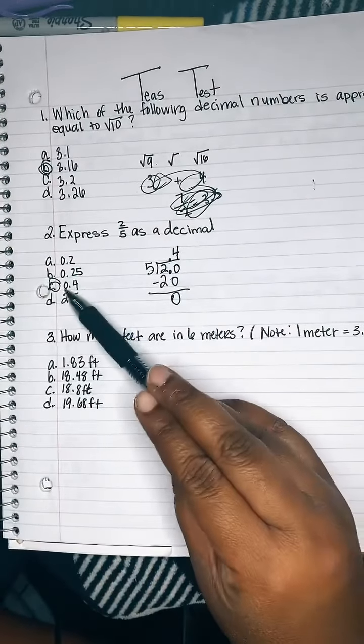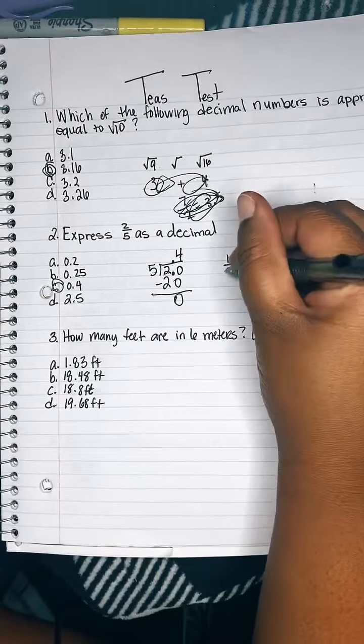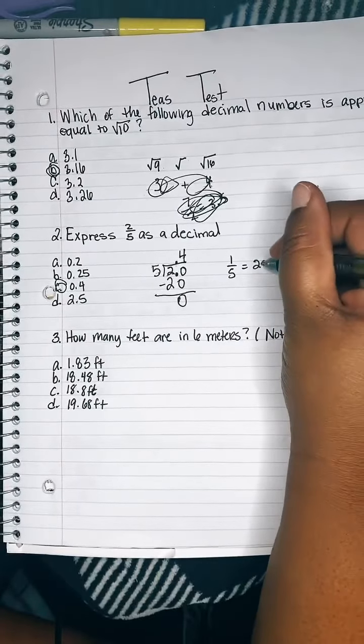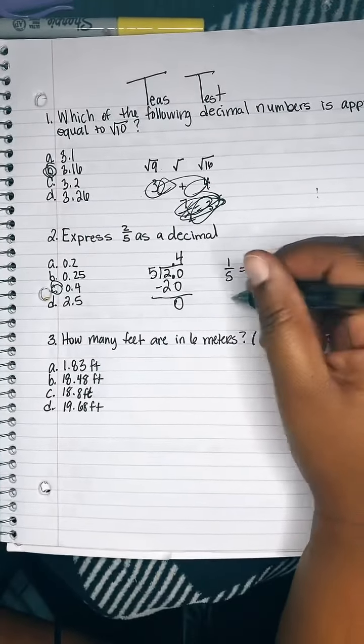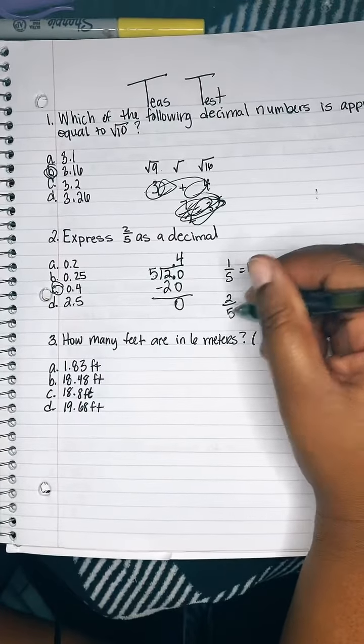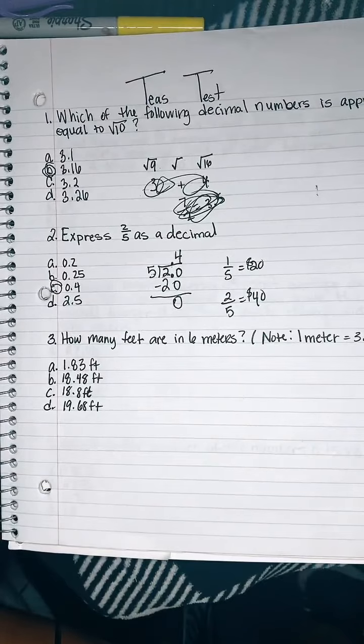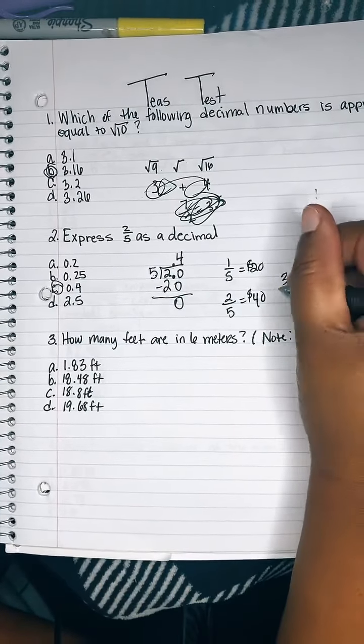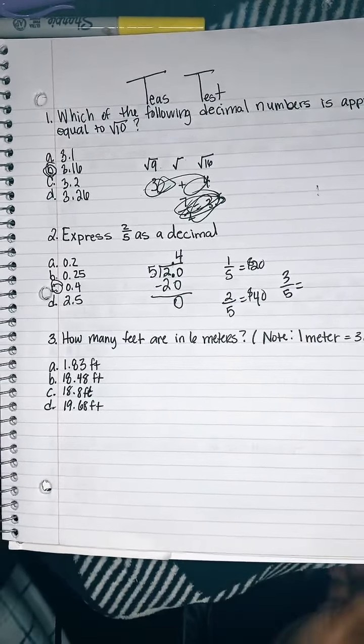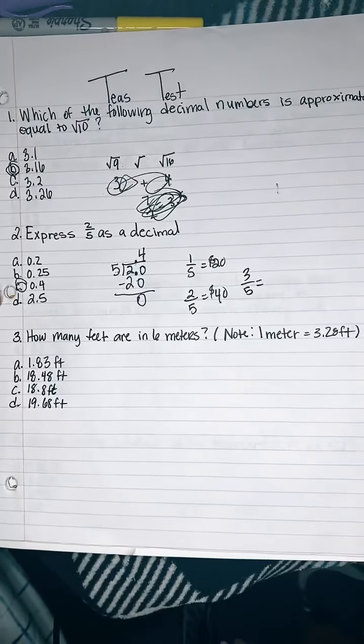But I want you to start thinking about 1/5 as always equal to a $20 bill. And if you have 2 of those fifths, then you have $40. Or let's say I had 3/5. Can somebody tell me how much that is?